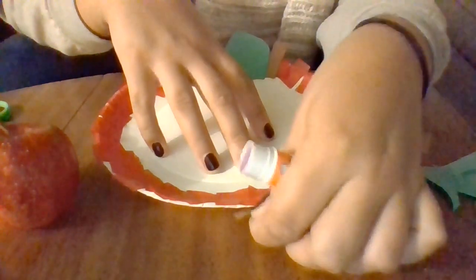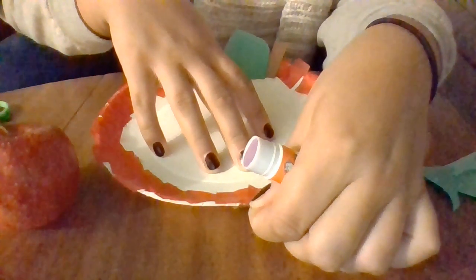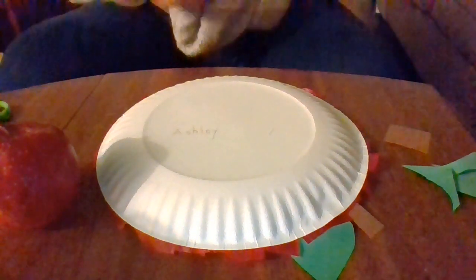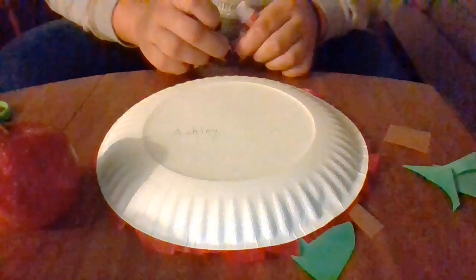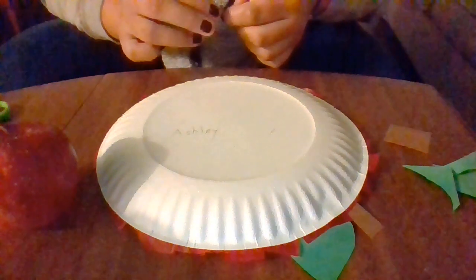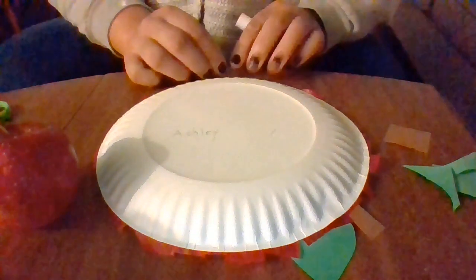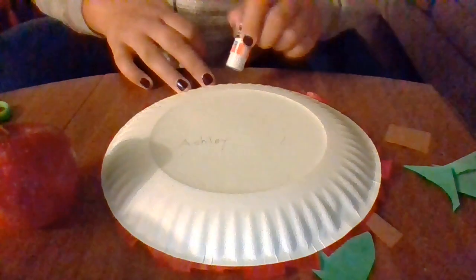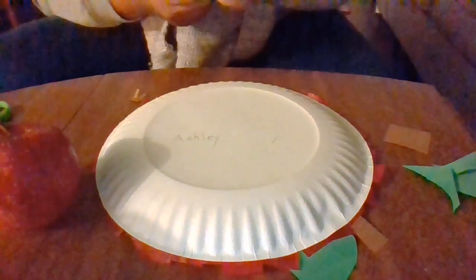I have an idea. I think that looks even better. I'm going to flip my plate over and I'm going to glue the part of the apple where the flower used to be to the back. What a great idea.